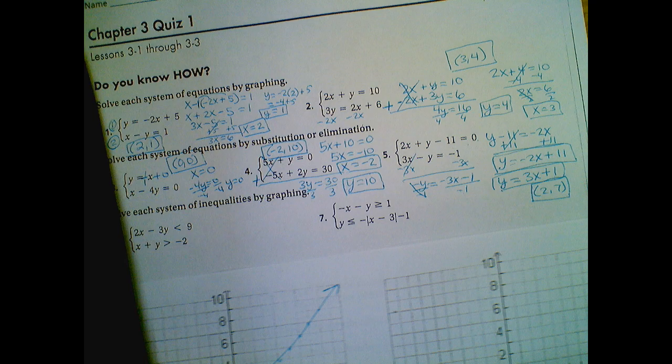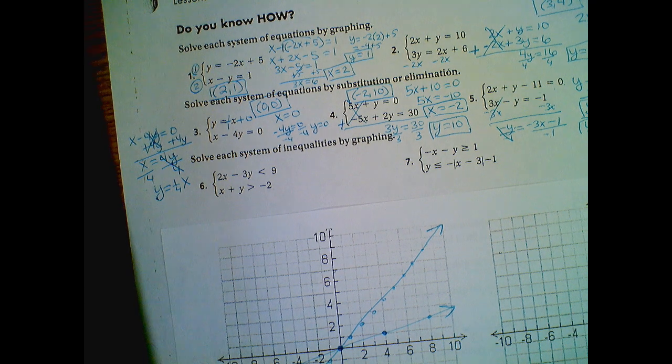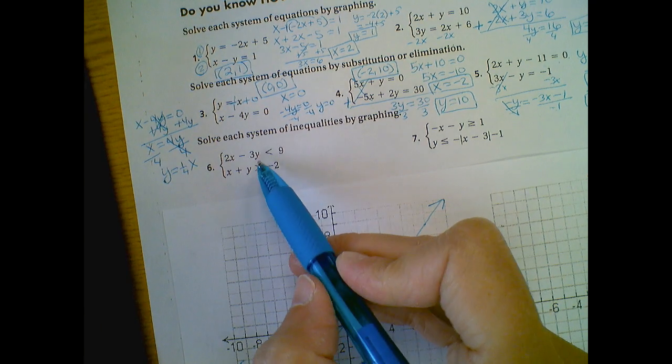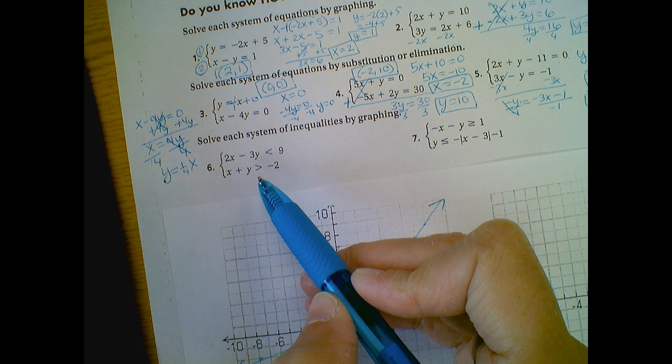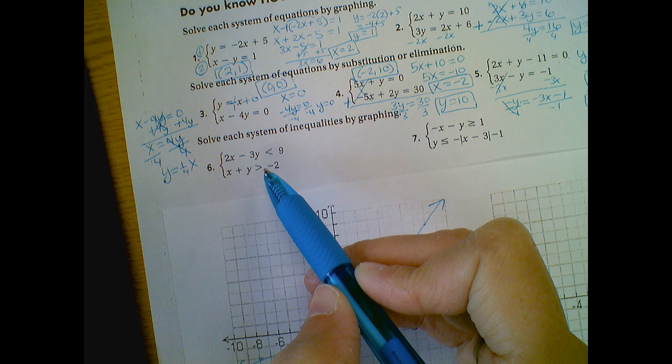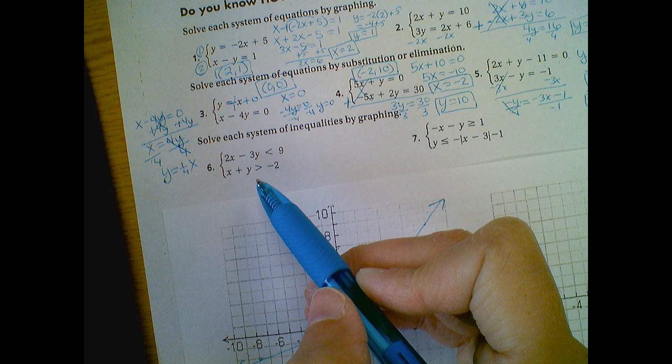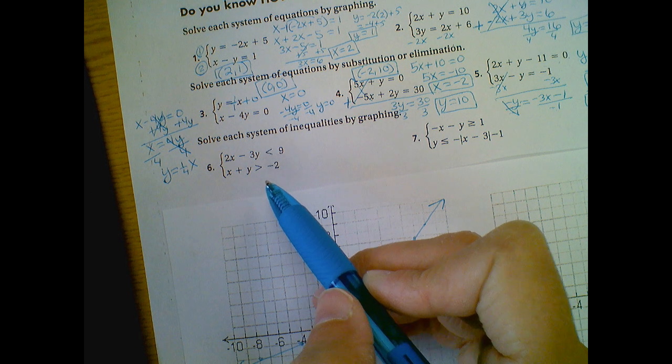Alrighty. The next problem is inequalities. So for these inequalities, you can use the graphing calculator or you can graph it by hand, but you do need to graph them because of the inequality. We're going to have to do dotted or solid line and then our shading.